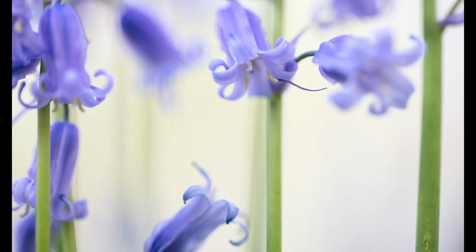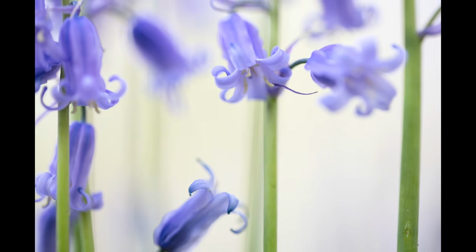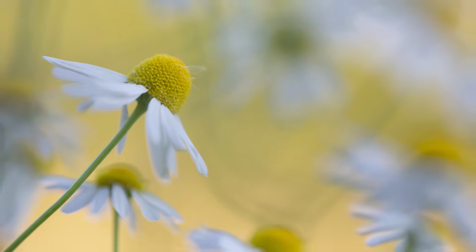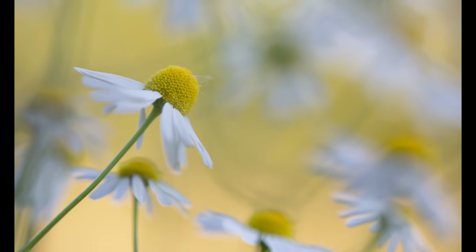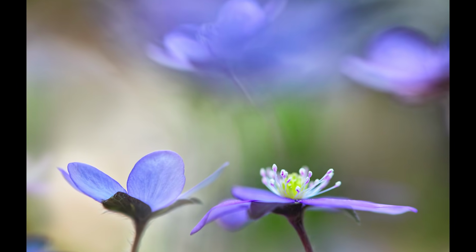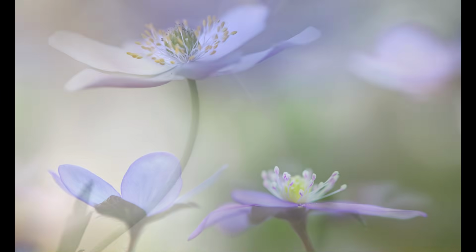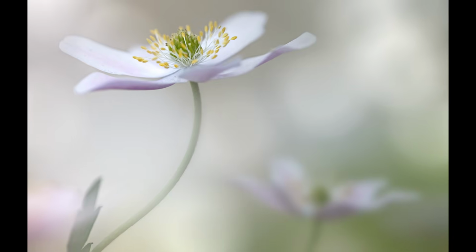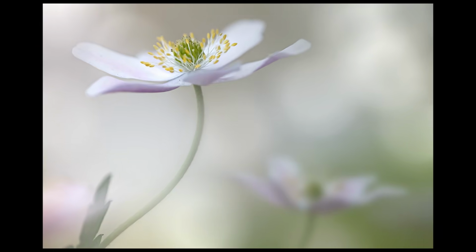In other images, the shapes can be more obvious, like over here. The flowers are blurred, but are still recognizable as flowers. The out of focus areas should not compete with our main flower. We want them to stay secondary and use them to complete the story we want to tell.